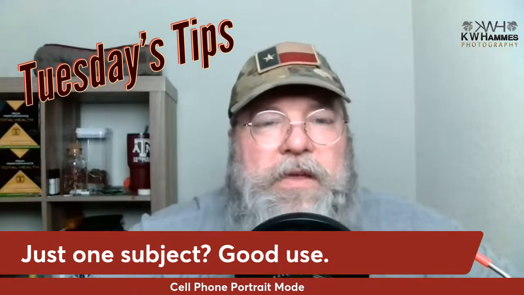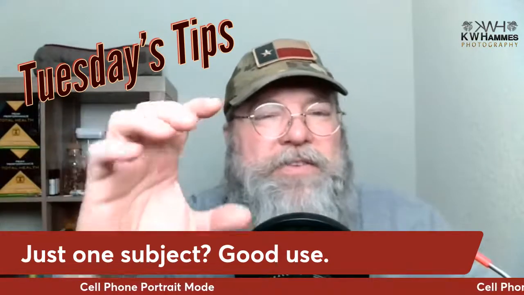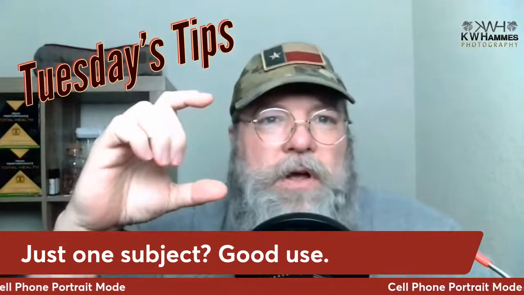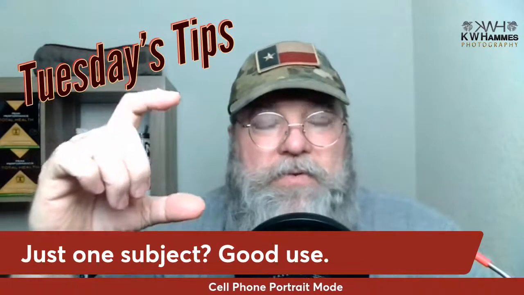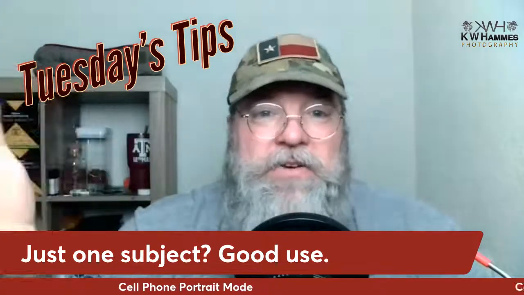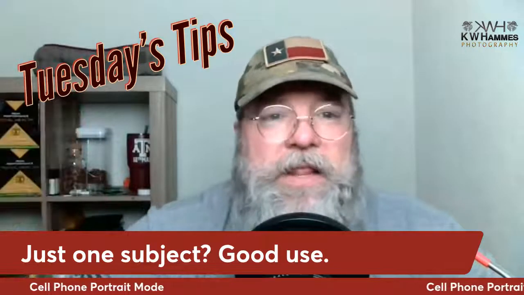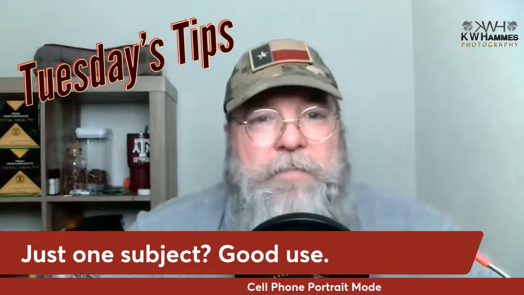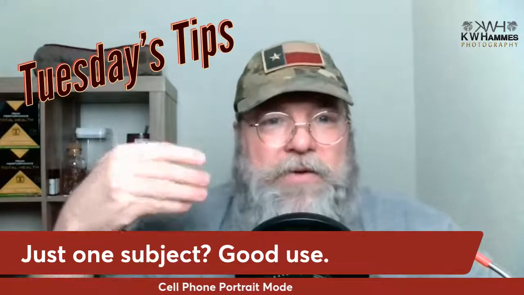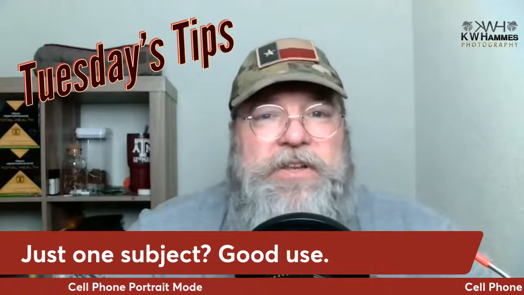Now, this is really good for still photography with your cell phones, or if you're doing a video, say a Zoom, and you want to have everything behind you blurry, but you're not moving around, you're staying in one spot, then that's an excellent use of portrait mode.